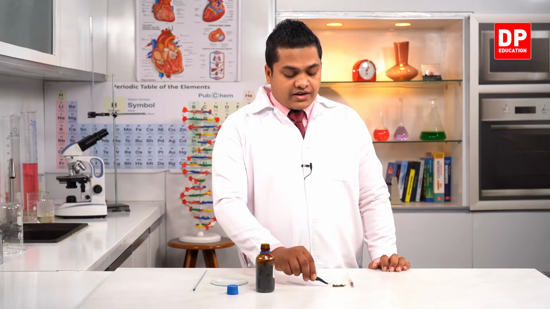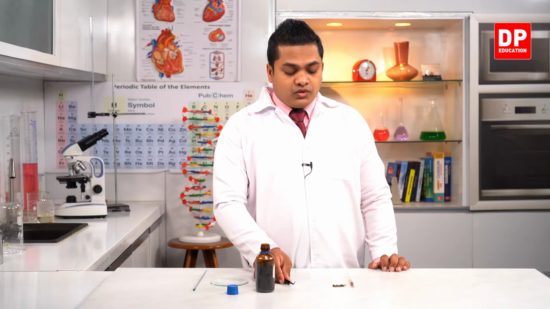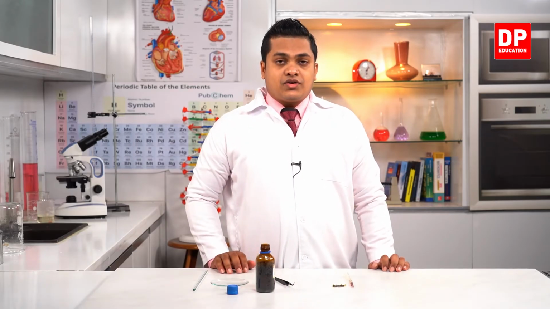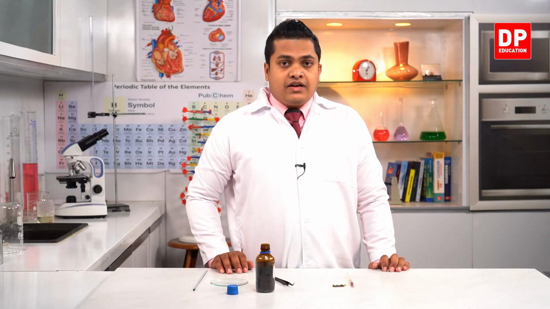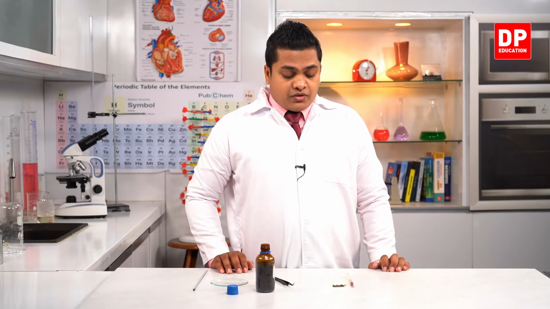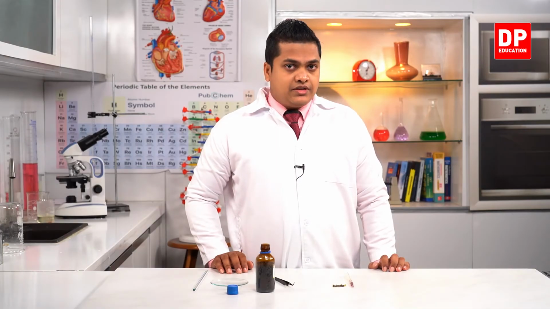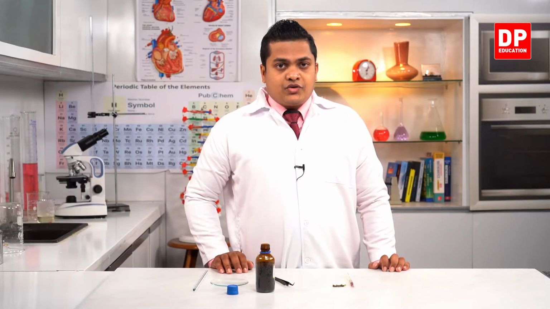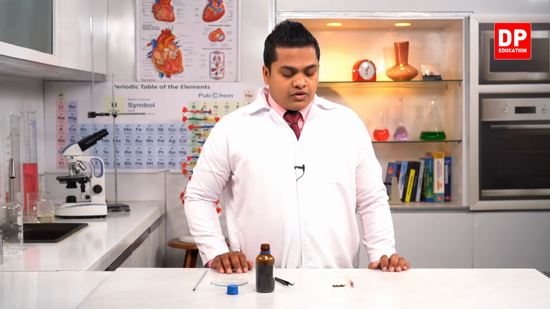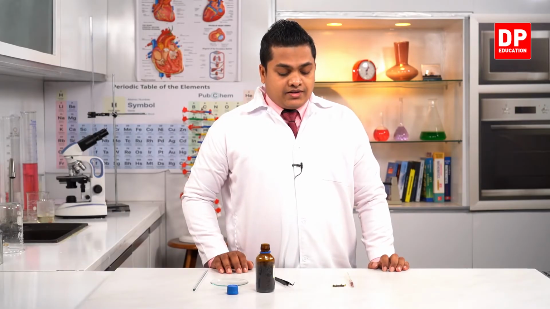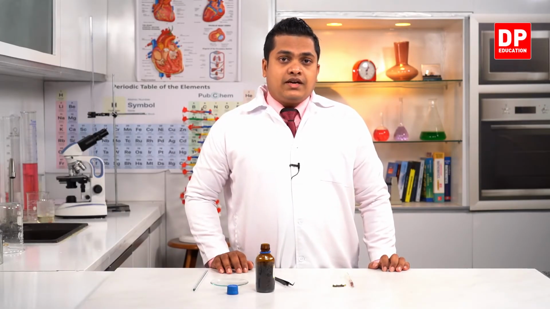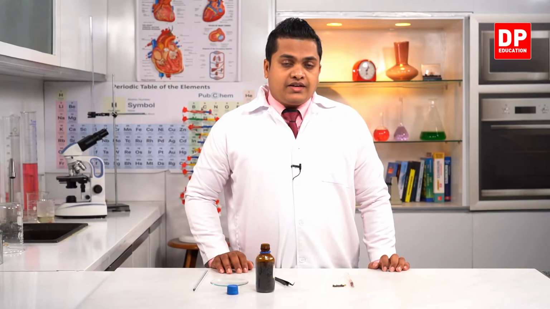So finally we can conclude that photosynthesis has occurred within the leaf and starch has been produced. It's because the iodine solution is getting converted into purple blue color or dark blue color with the presence of starch. Right, then let's head on to the classroom once again and we'll study the further things related with the lesson.